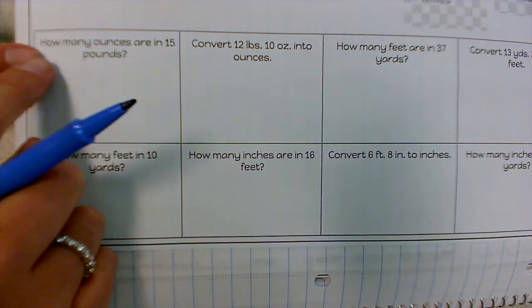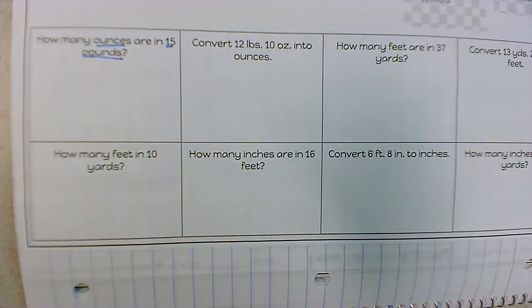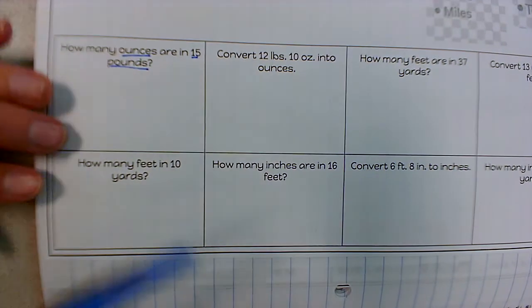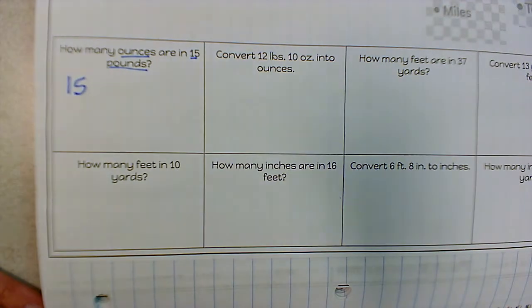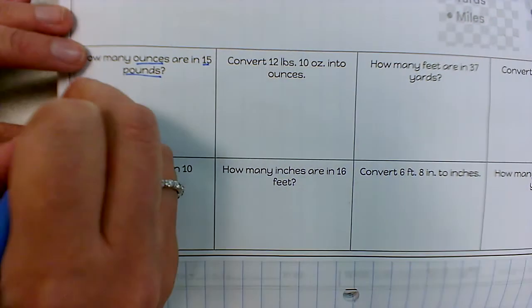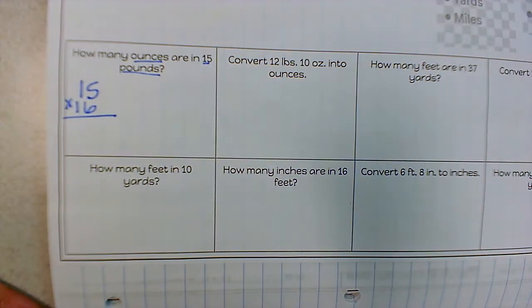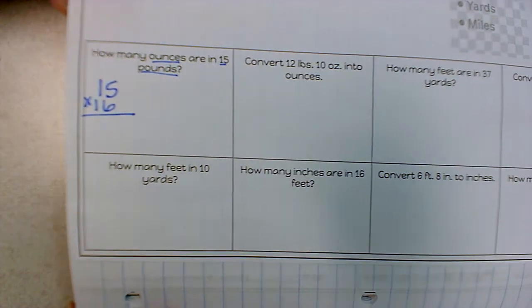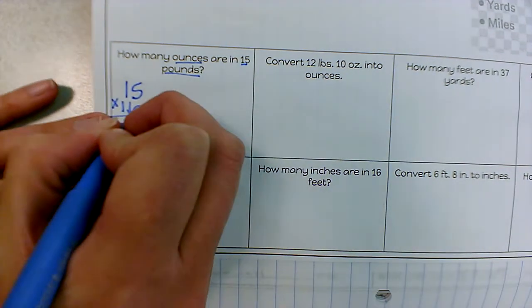So this says, how many ounces are in 15 pounds? So I know I'm starting with 15 pounds and going from pounds to ounces means I'm going to multiply. And there are 16 ounces in a pound, so I would multiply by 16. So, here's that double-digit multiplication. It's been a minute since we've done this, 4th graders. So I'm going to start with this.